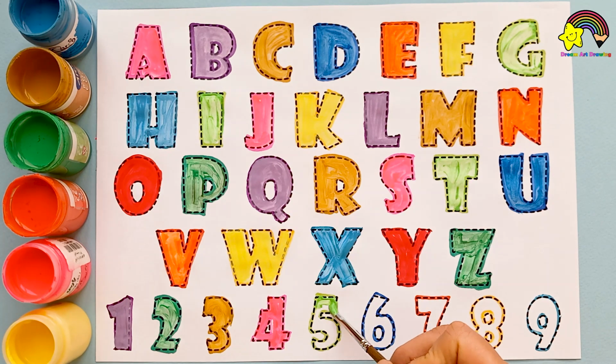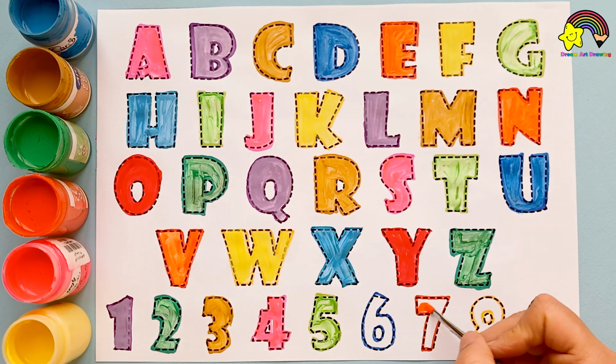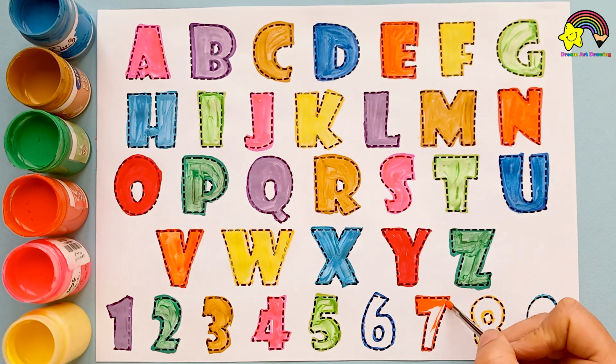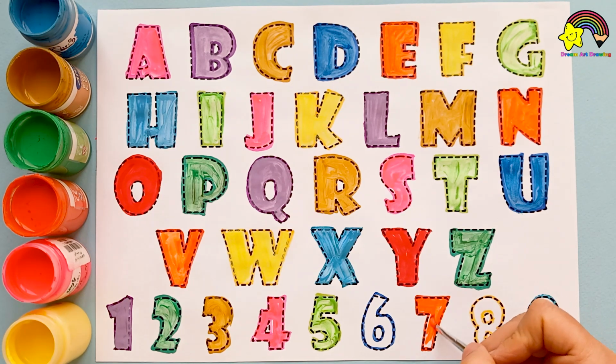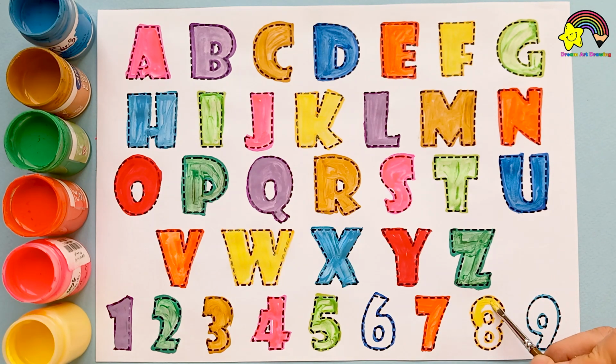Green color. 5. Orange color. 7. Yellow color. 8. Blue color. 9.